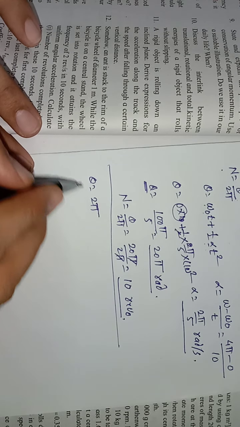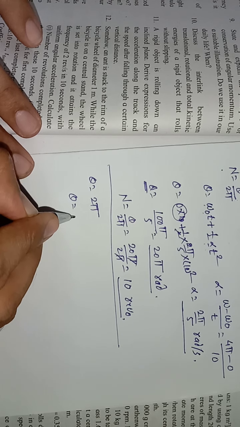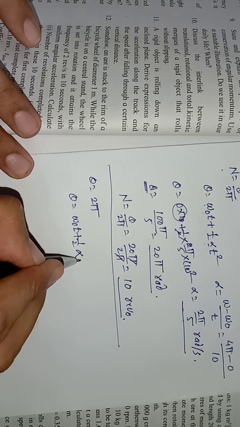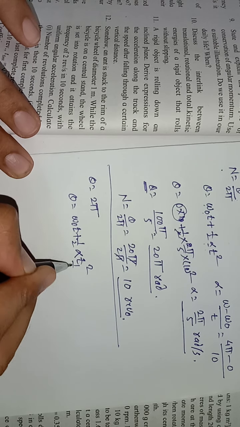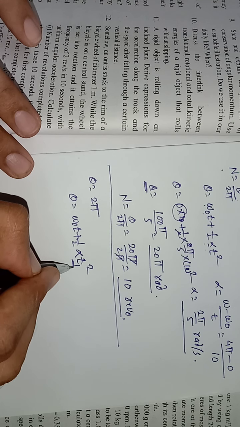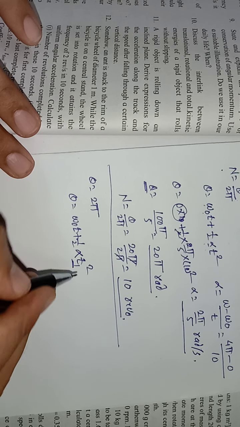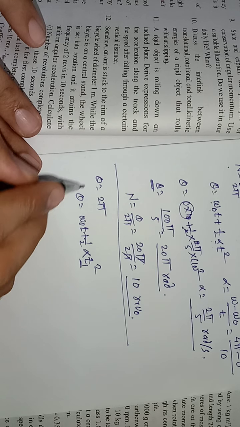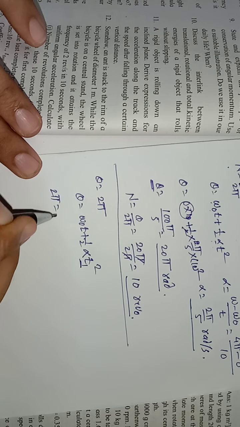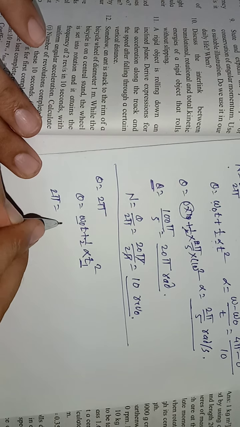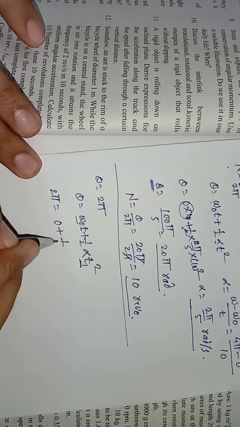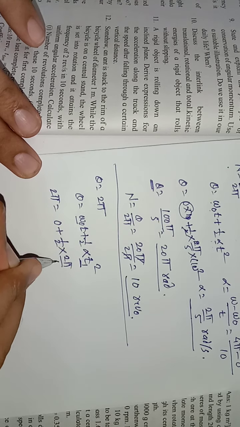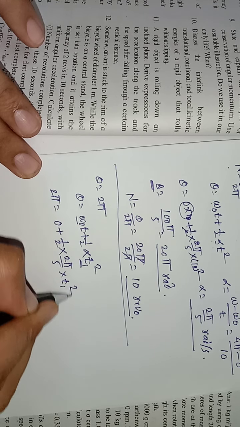So we are using that similar kinematic equation: theta is equal to omega 0 t plus half alpha t1 square. We have to calculate this t1, the time taken by the ant to complete its first revolution. So 2 pi is equal to 0 into t, which we can directly write as 0, plus half alpha, which is 2 pi upon 5, into t1 square.